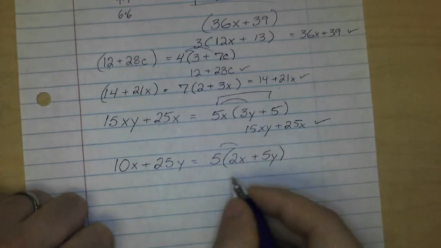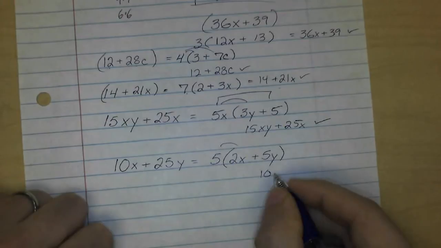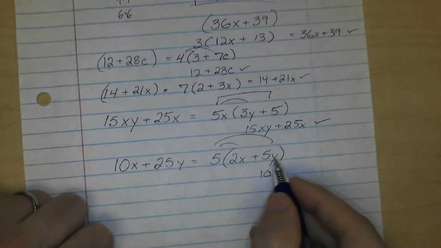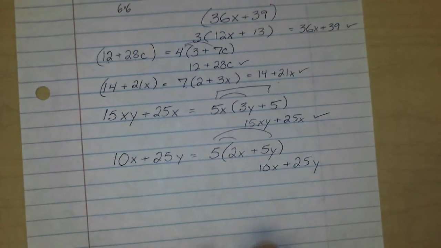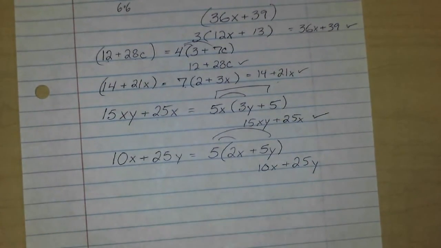To check my work, 5 times 2x is 10x, 5 times 5y is 25y, and that is factoring linear expressions.